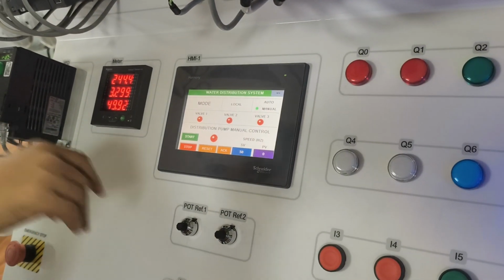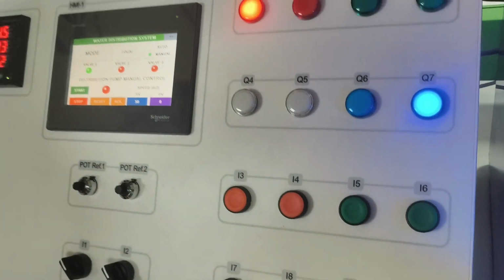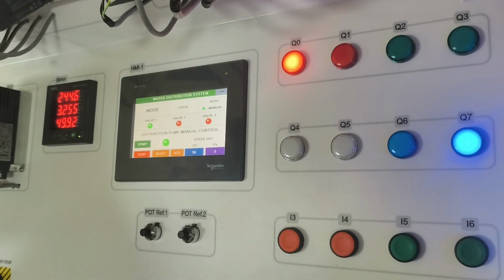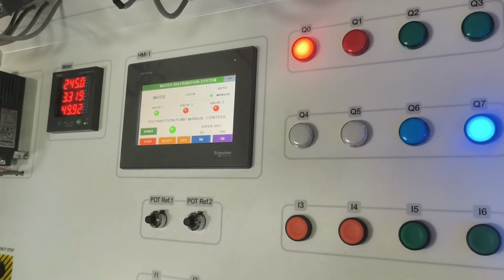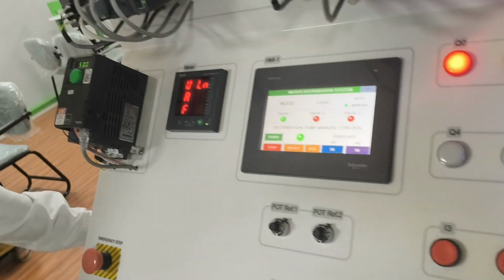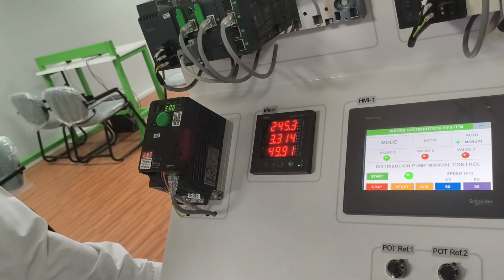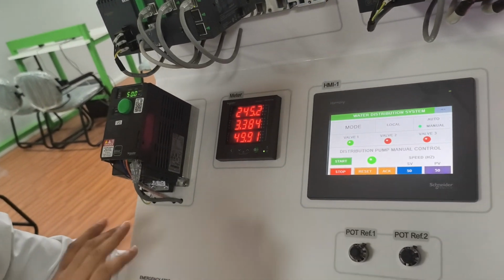For the demand valve, I use these lamps to open the valve and start. You can see the speed. This is a manual operation. Everything in manual.